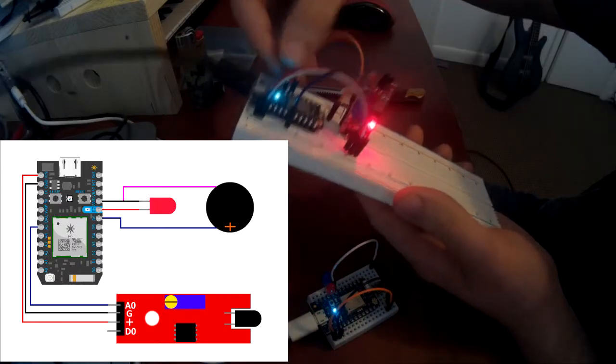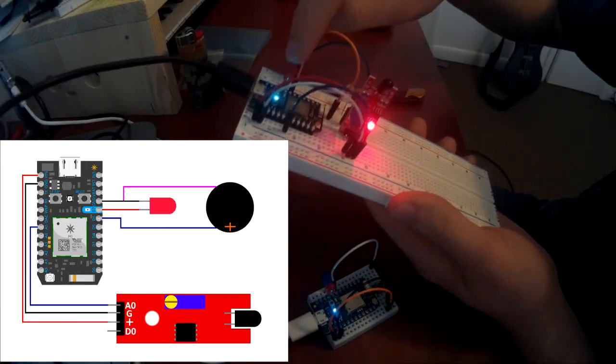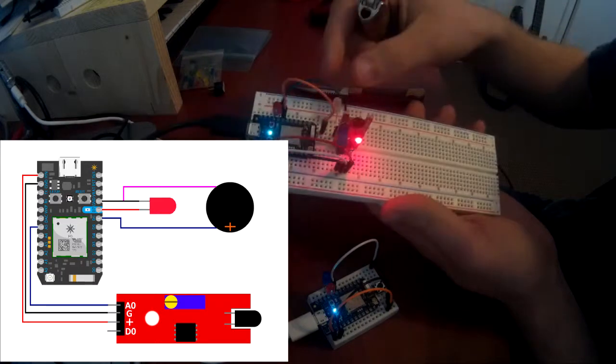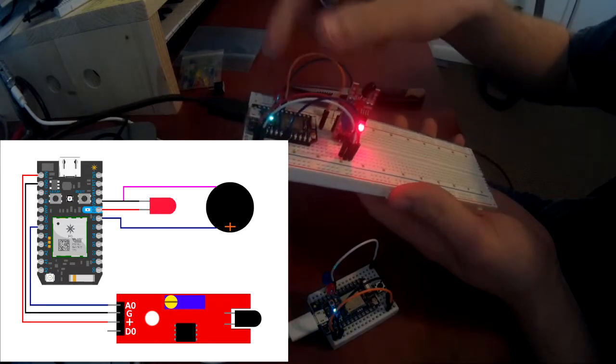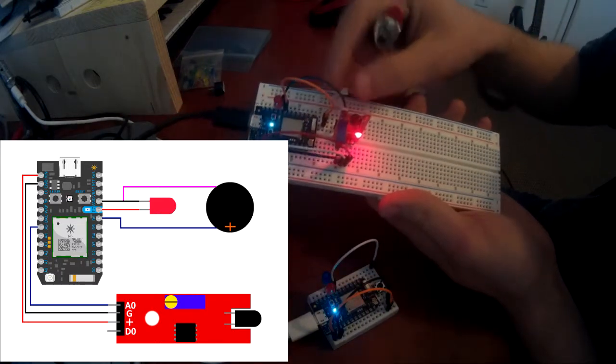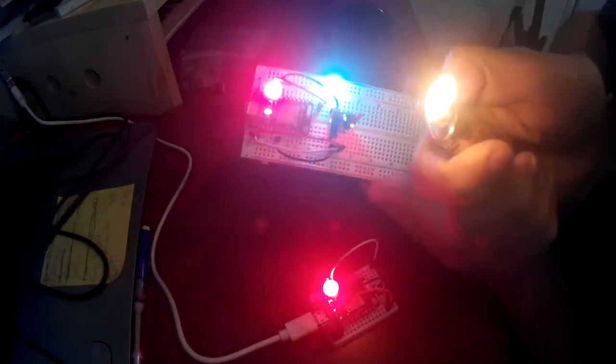Over here, the status indicator LED is connected to the D7 pin. The buzzer is connected to D6. So I can replace that, and it's the D6 there.